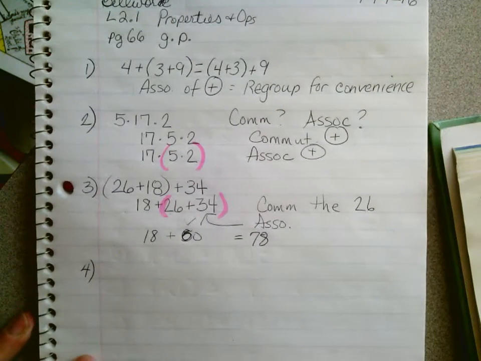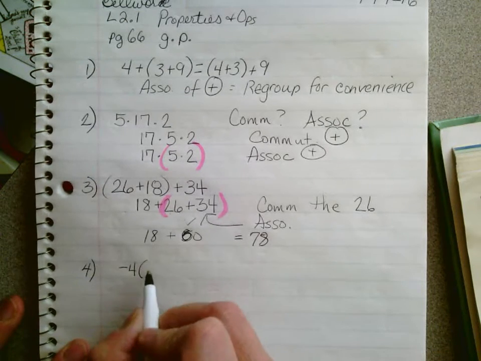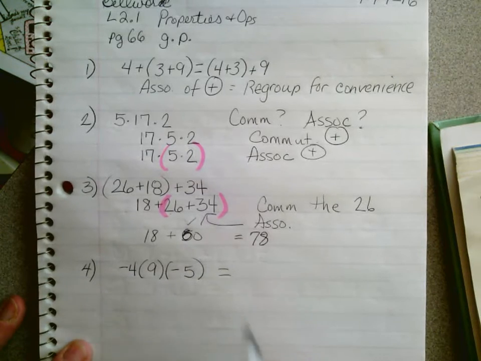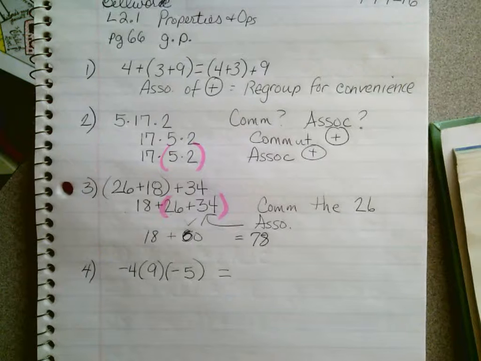Let's move on to number 4. -4, 9, and -5. Yeah, if that ever happens, guys, tell me. What would we commute here first, as soon as the lights come on and somebody's home? What would we commute here, Elizabeth? We're going to move the 4.